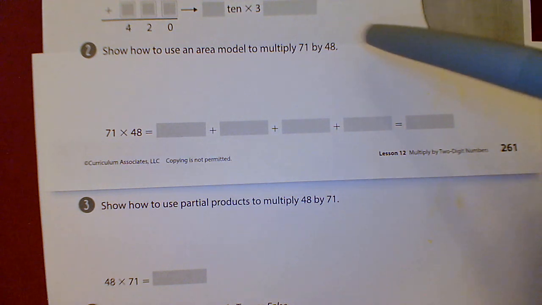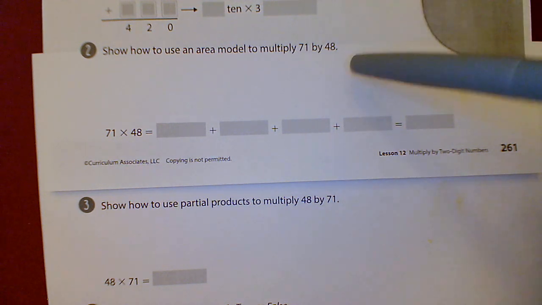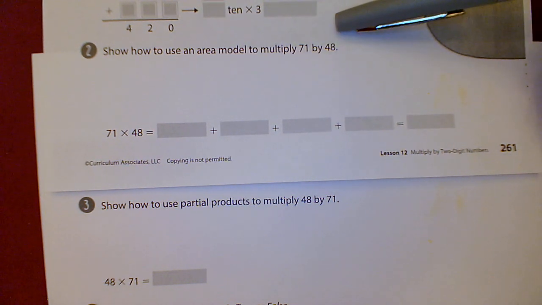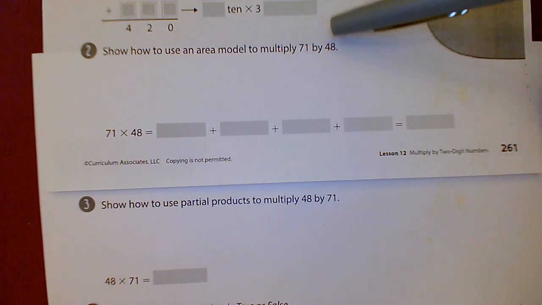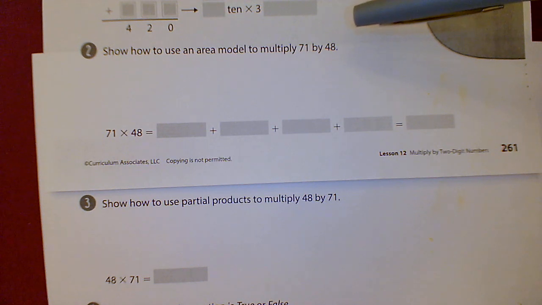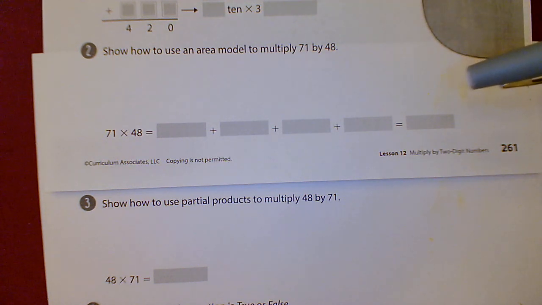Now again, I just want to remind everyone that multiplying 71 times 48 is exactly the same thing as multiplying 48 times 71. That is because of the commutative property of multiplication, where it says that we are allowed to switch the order of the two numbers that we are multiplying, and it'll still come out with the same product, the same answer. That holds true for multiplication and for addition. All right, so let's get started.